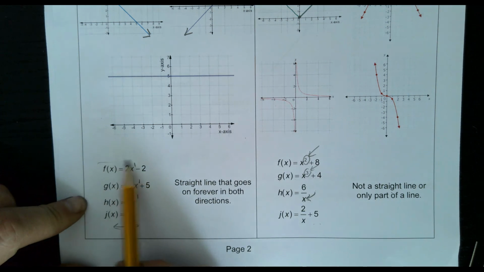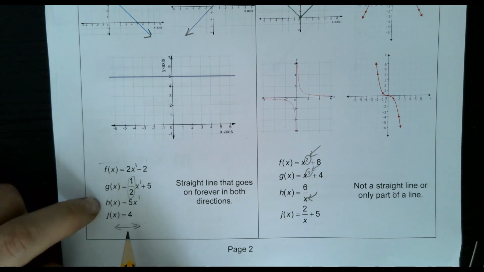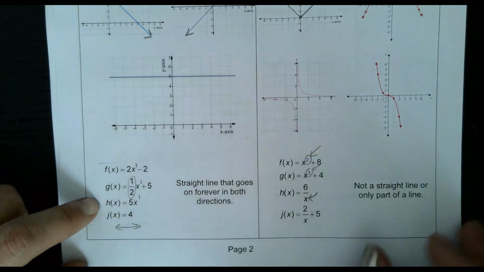So anytime we have something that looks like this, these are straight lines, which means they're linear functions. Okay. Oops, that's it.